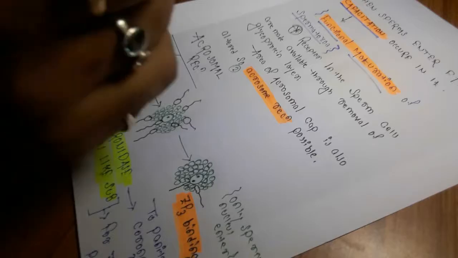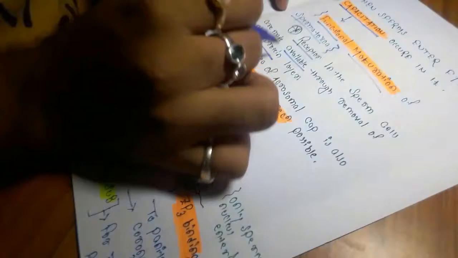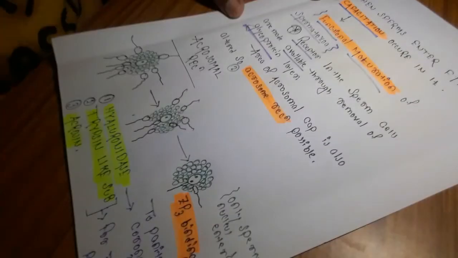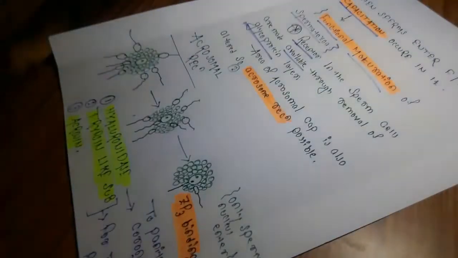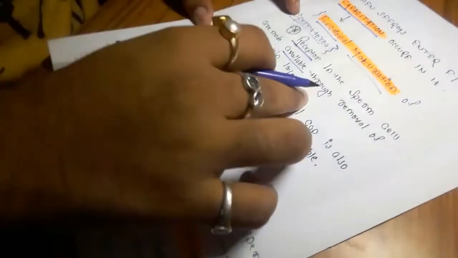Like what changes? Receptors in the sperm cells are made available through the removal of the glycoprotein layer. In the sperm you can see this is the glycoprotein layer, which is almost removed when it enters the female reproductive tract. And the receptor, for what? Receptor for binding with zona pellucida.